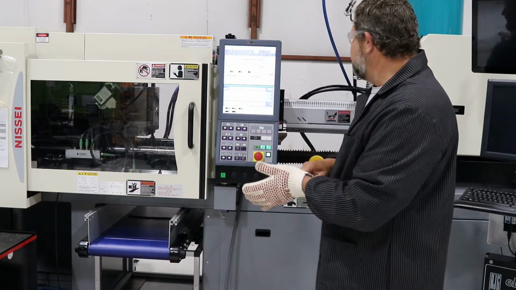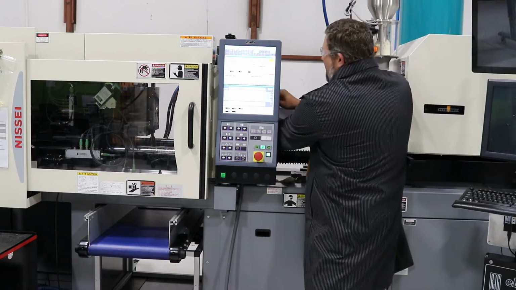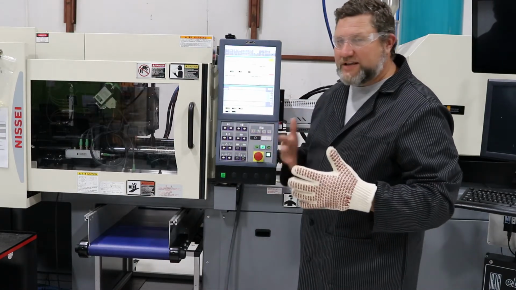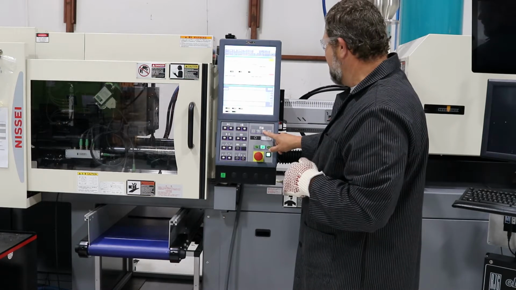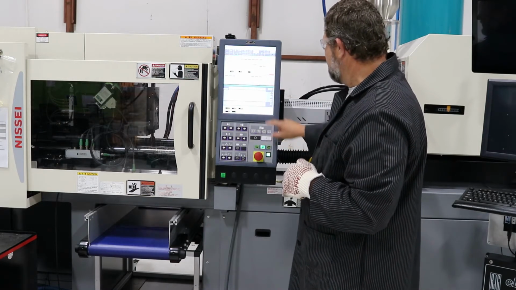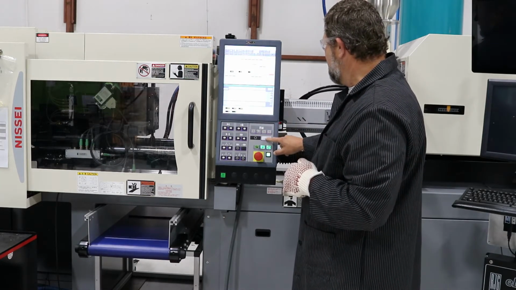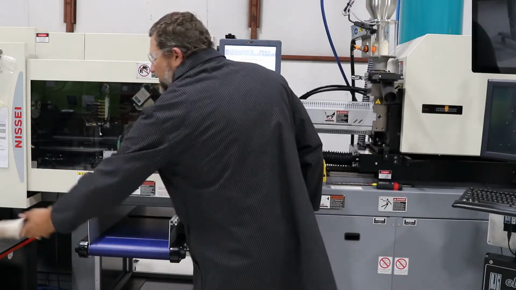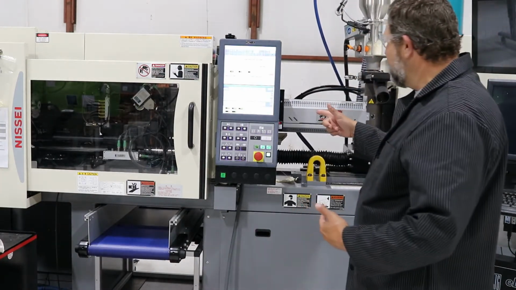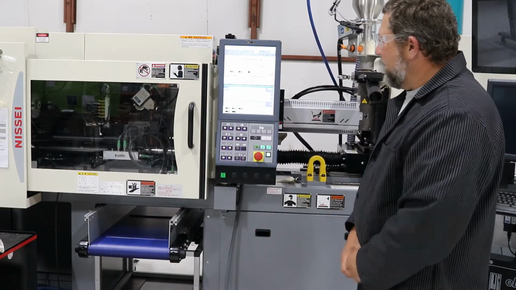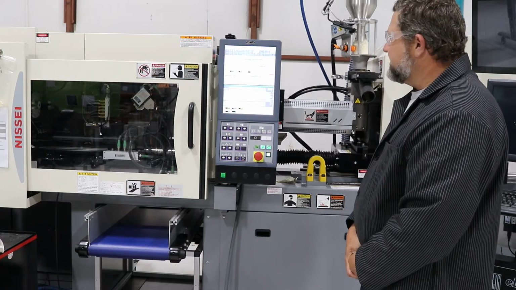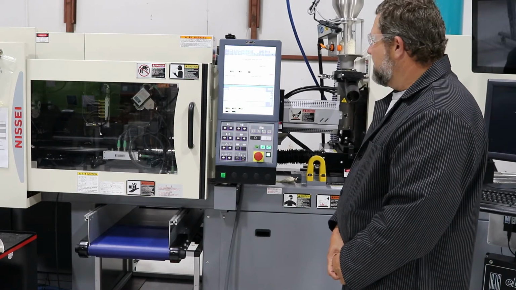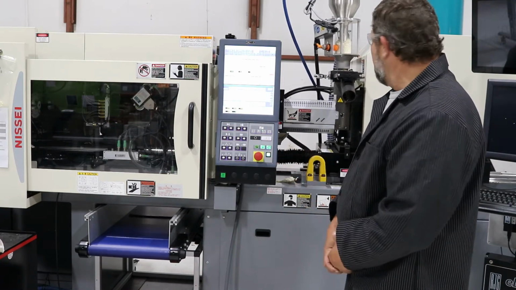Okay, so right now I have the second stage pressure off because I want to see what my fill-only parts look like. So, got my barrel coming forward now, mold's clamped up, and we're going to shoot these parts and see exactly what we get out the front half, if it's close to what we want to see for a fill-only part.